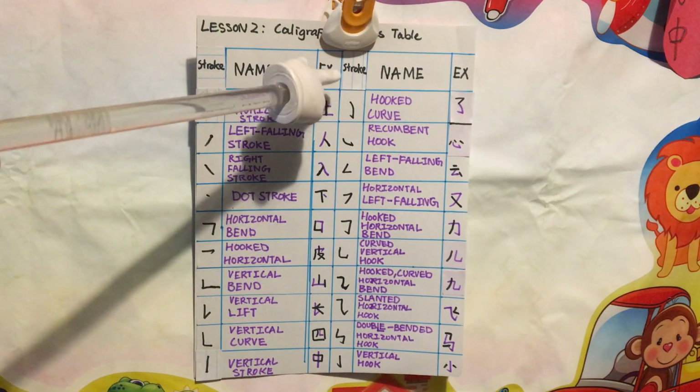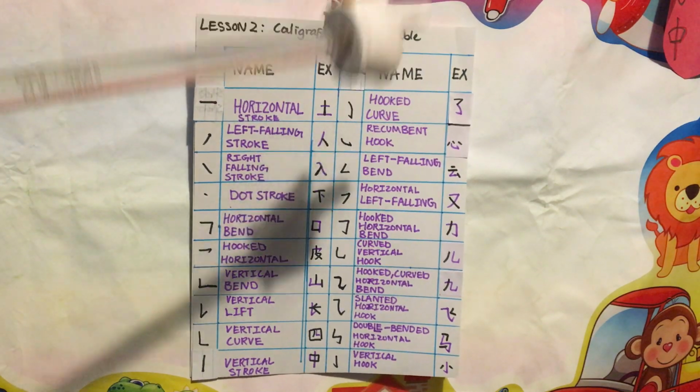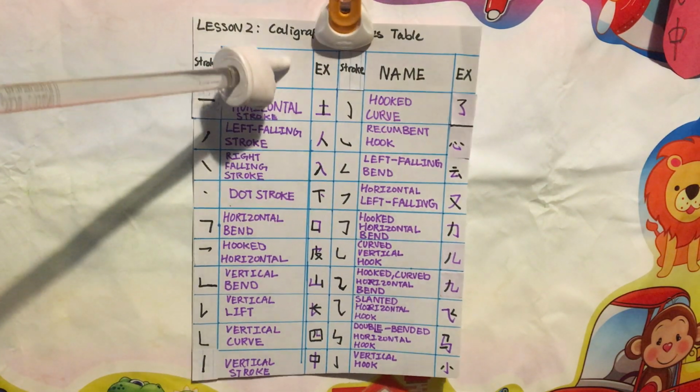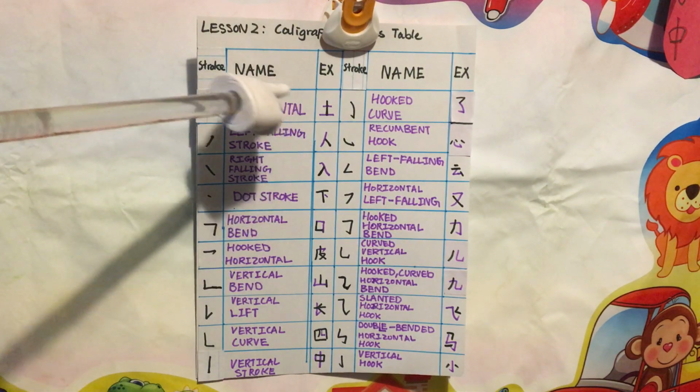I just realized you can't read the title because it's covered by the clip. It is called the calligraphy strokes table, okay?